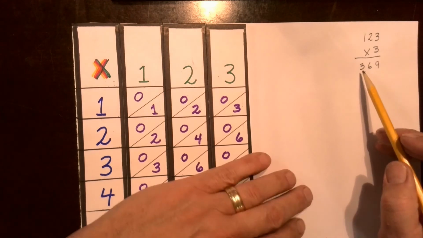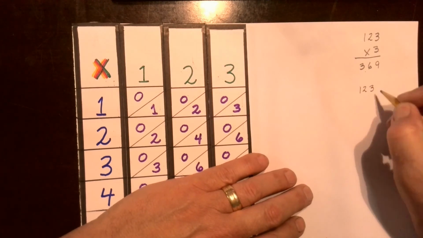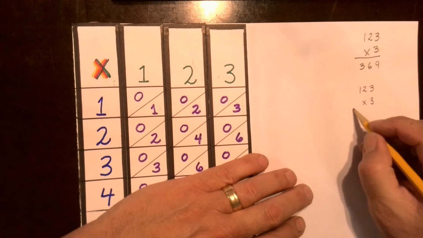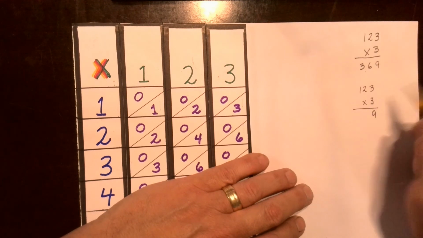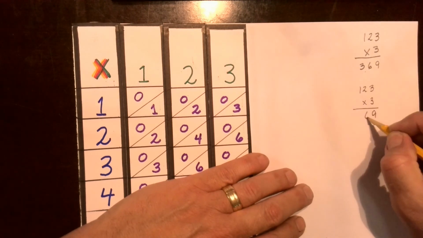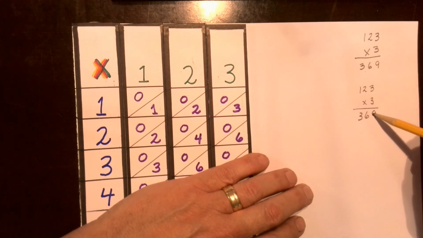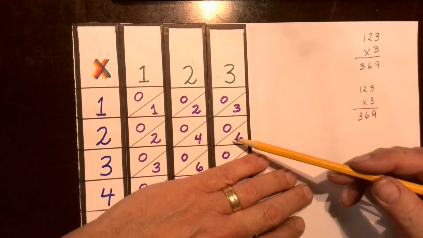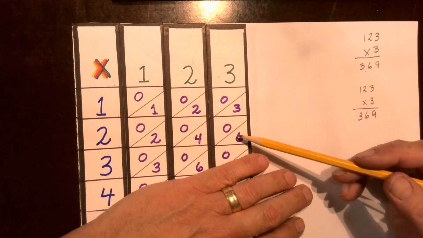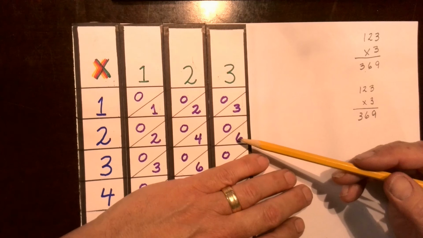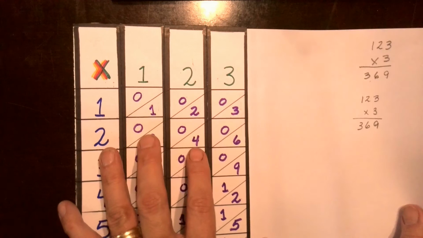Now let's multiply this out by the traditional method and see if it works out. All right, so 3 times 3 is 9. 3 times 2 is 6. And 3 times 1 is 3. And so we got the same number both times, so therefore our calculator must be right. So you can use this calculator to do some pretty complicated multiplication problems. All right, let's do another number.